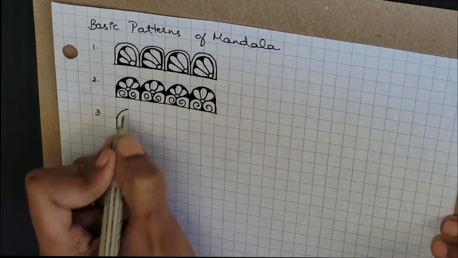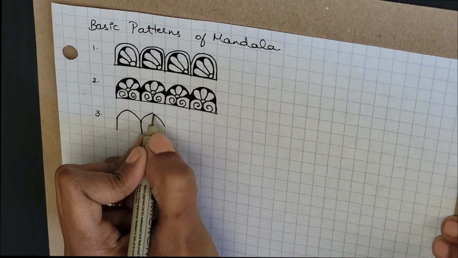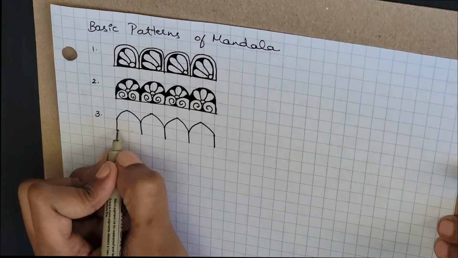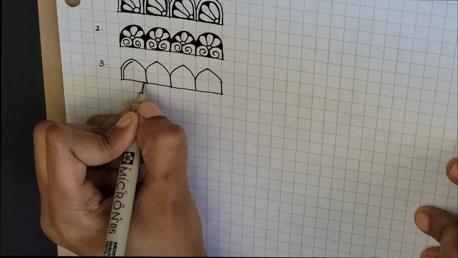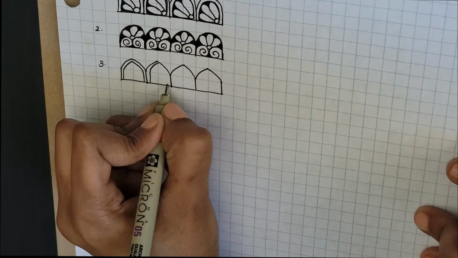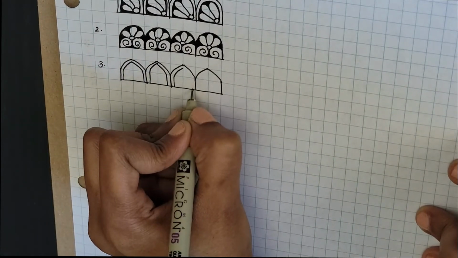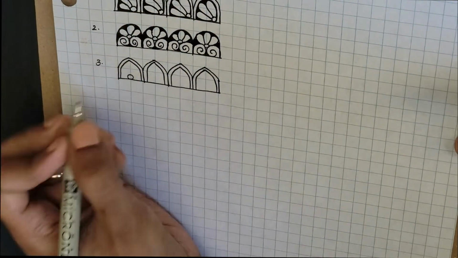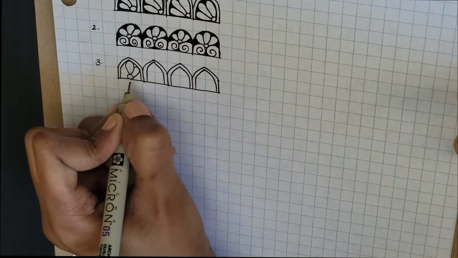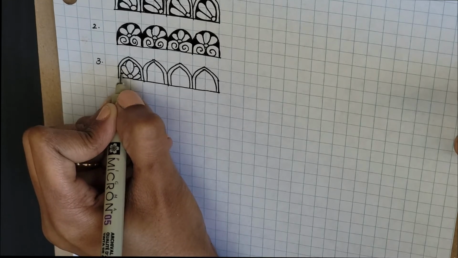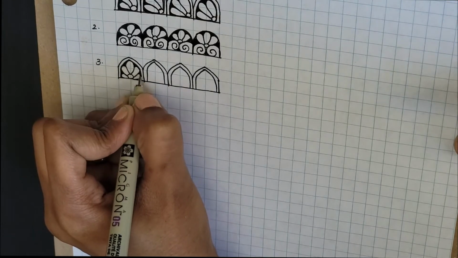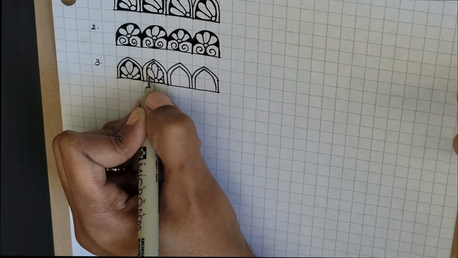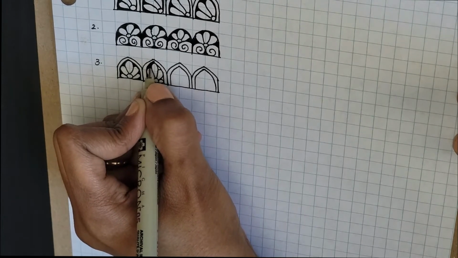For the third pattern, draw pointed petals, then draw the baseline. Now draw the inner line, then draw a circle in the middle of the pattern, then add 5 petals as shown in the video. Now shade the rest of the pattern so that the flower pops out, and also add a dot and a line.